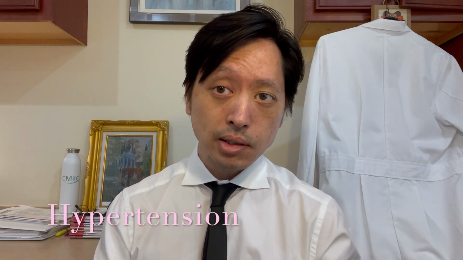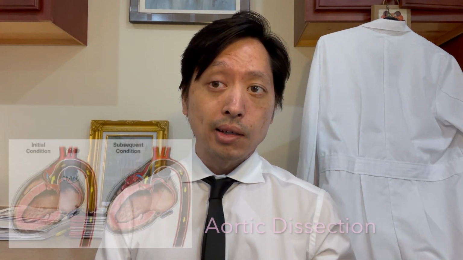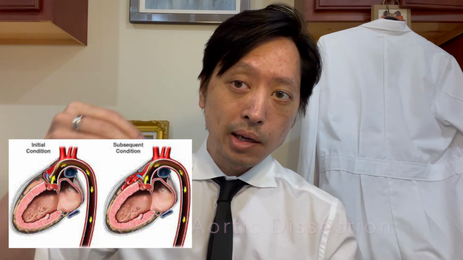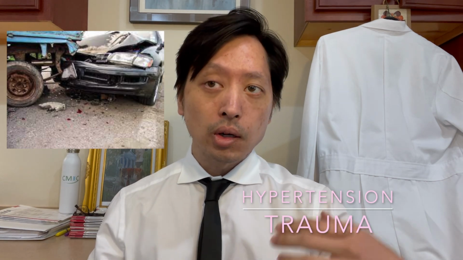And what's the cause of aortic regurgitation? So aging is one of them, hypertension, and something that we call aortic dissection, and that's basically a tear in your aorta. When there's a tear in your aorta, the blood can leak back into your left ventricle. That can be aortic dissection, it can be from hypertension, or it can be from trauma.